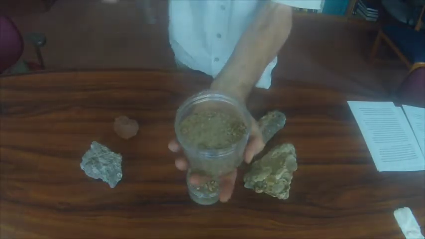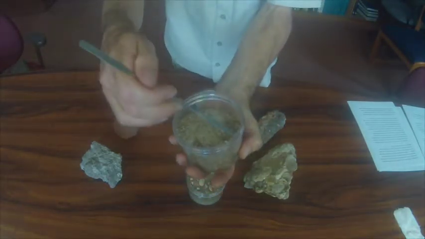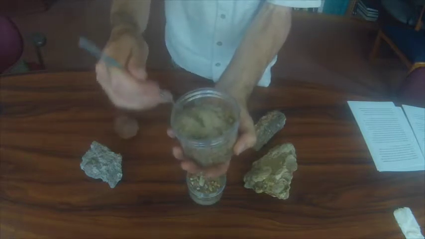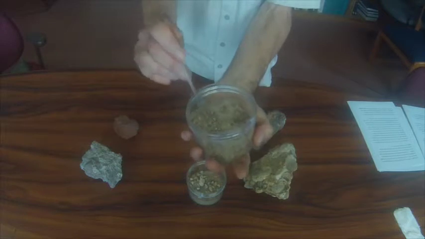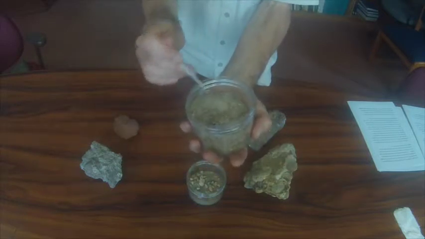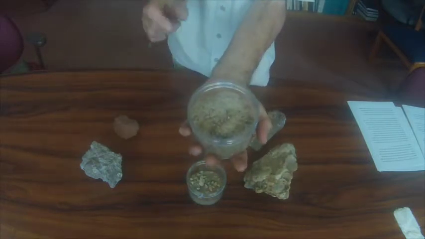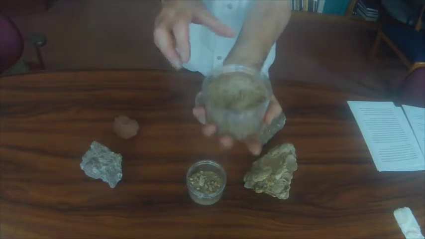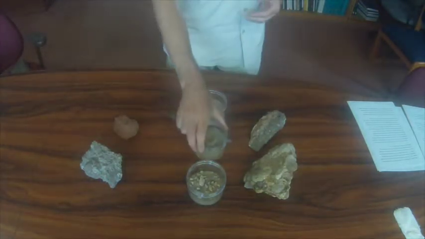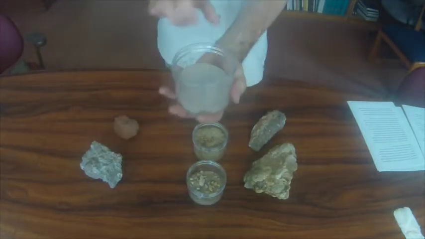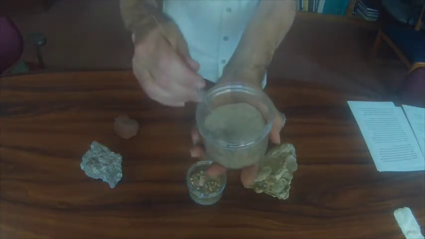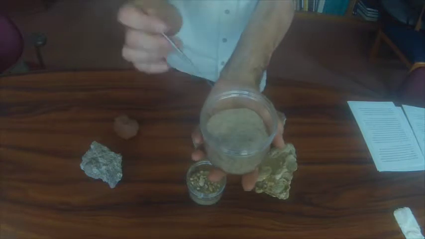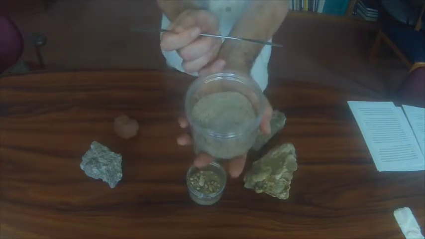And this sample as well contains both coarse grains, coarser than sand size, and coarse sand, again down to finer grains. So this would again be poorly sorted. By contrast, this sample is well sorted, with all of the grains nearly the same size.